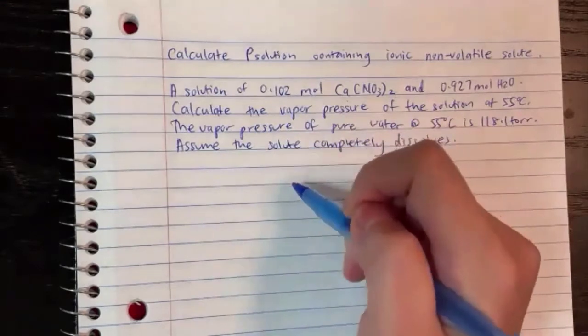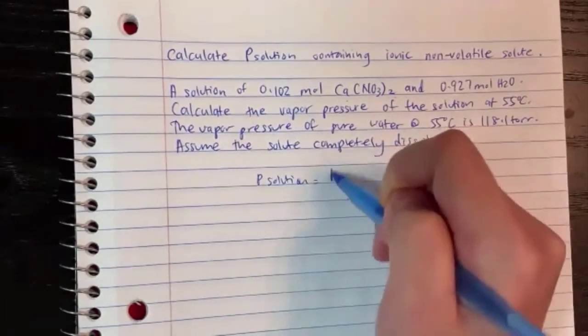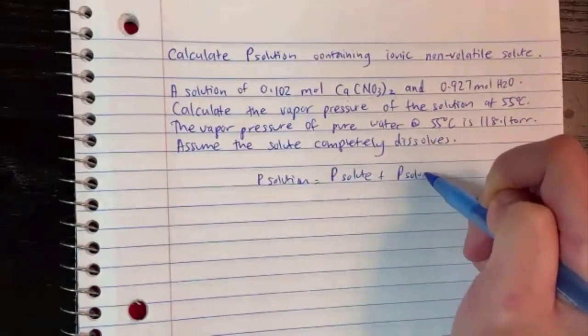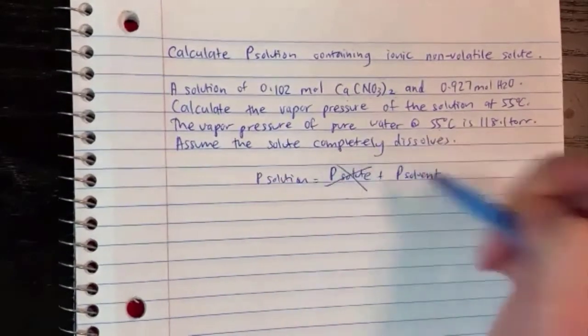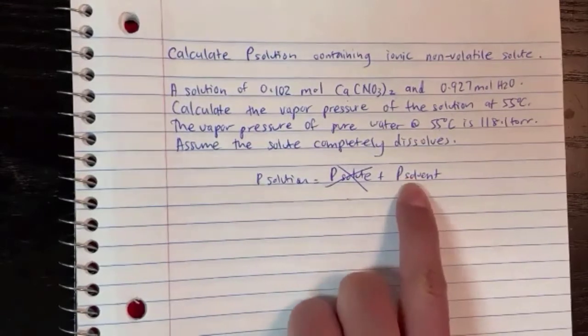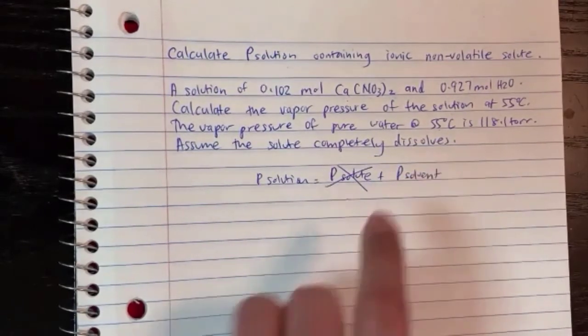Okay, so let's go back to our formula. P of solution equals P of solute and solvent. But in our case, our solute doesn't really have a problem there. It doesn't turn to gas. But the moles of the solute does matter because we will be using mole fraction here.